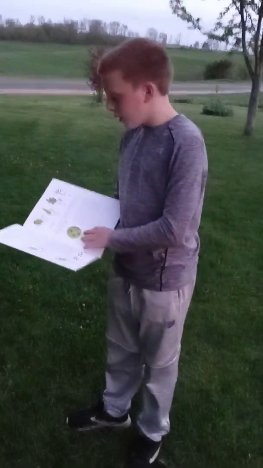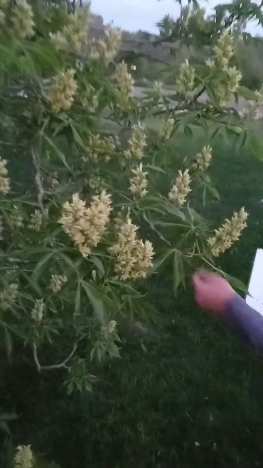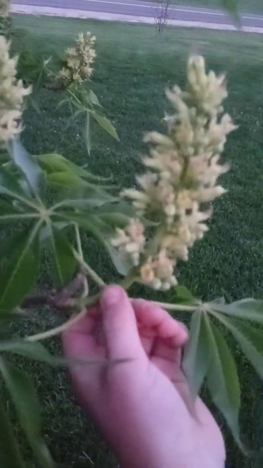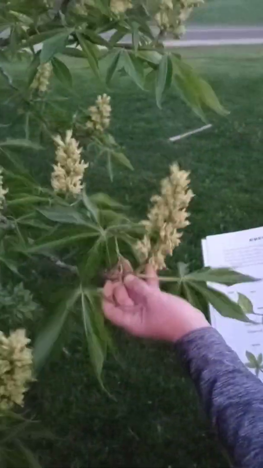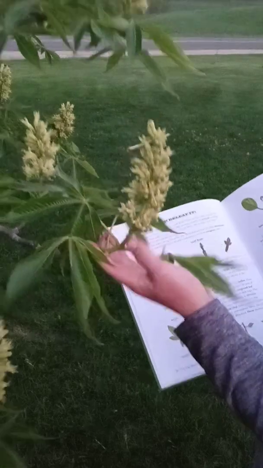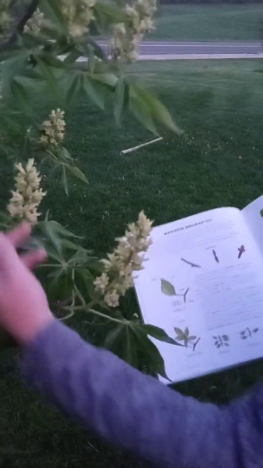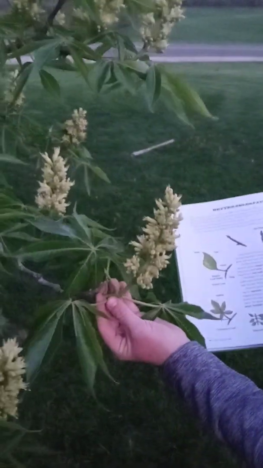And then another thing is how they go on the twig, so they can either be opposite, alternate, or whorled. And how they come on the branch, you can definitely tell they are opposite, because this side's on one side and this side's the opposite of that. This side's on one side and this side's the opposite of that. So you could kind of say alternate too, because they're kind of alternating ways they go on the branch. But I would say it's opposite.